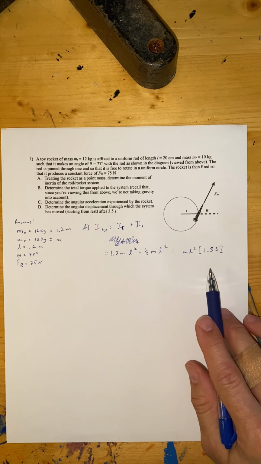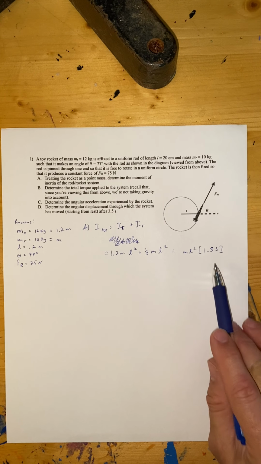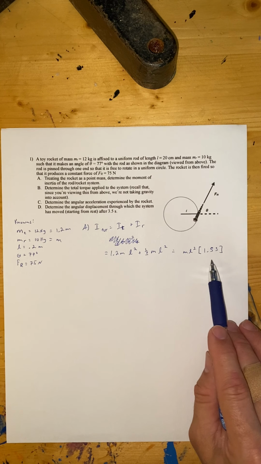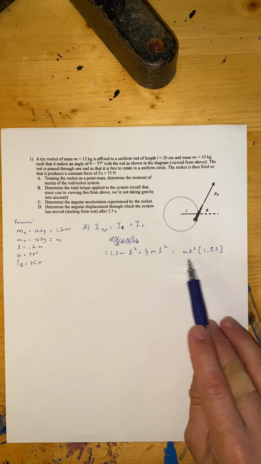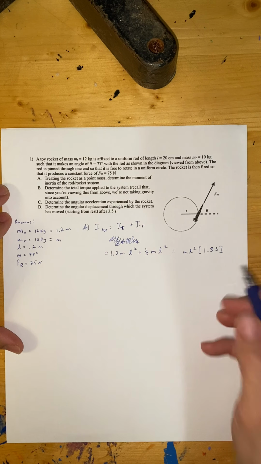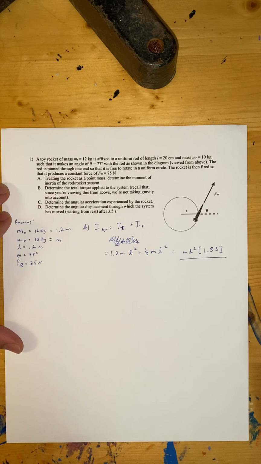Okay, so I do have a number. If you're in my class, you know that I like symbolic solutions first. So this is a number, but it's not one of my givens. This is just a ratio of masses. It enables me to write this simply. Okay, so that's the moment of inertia of my rod and toy system.